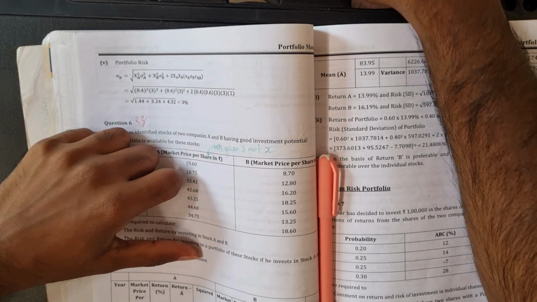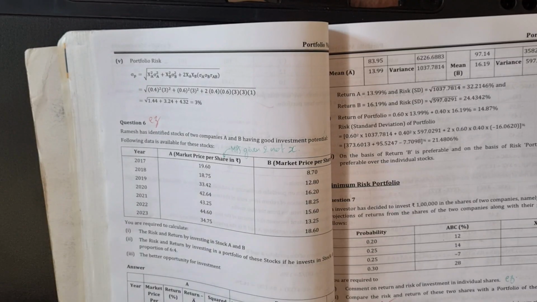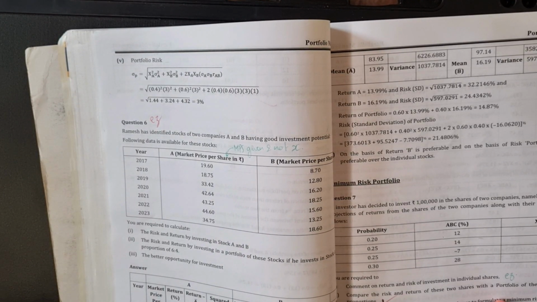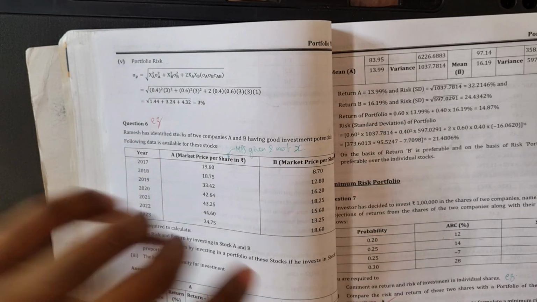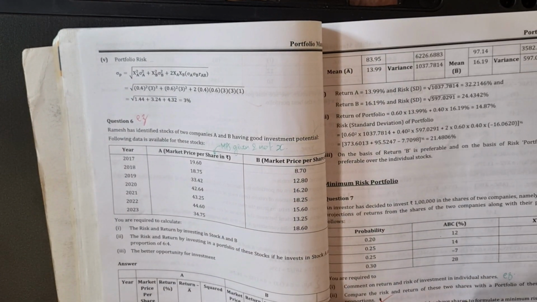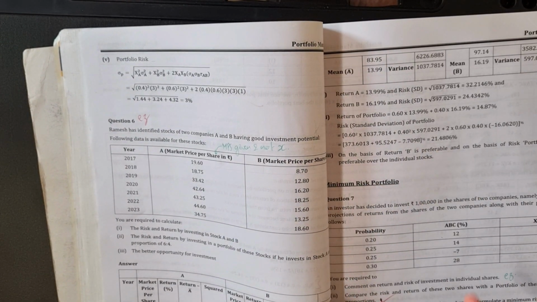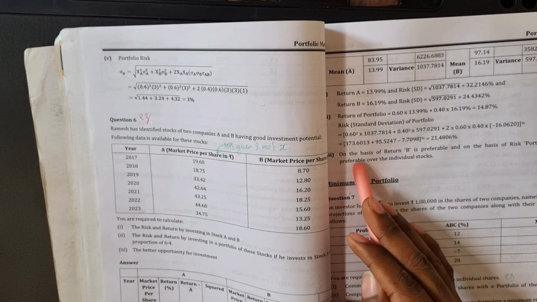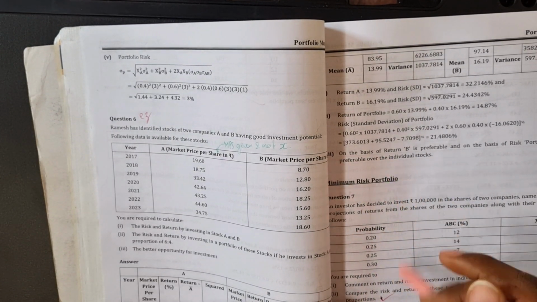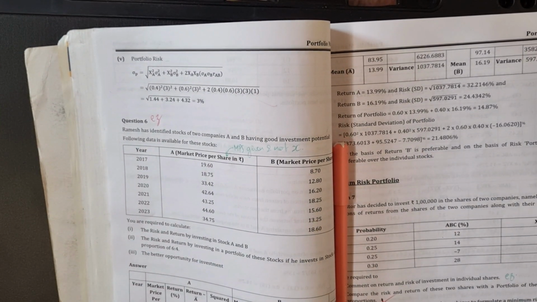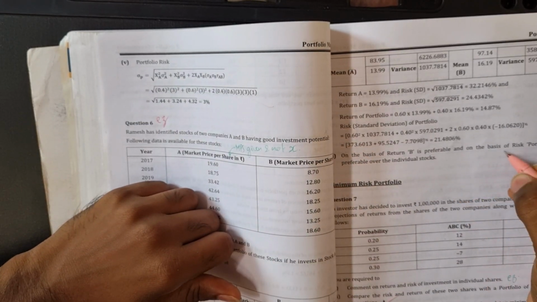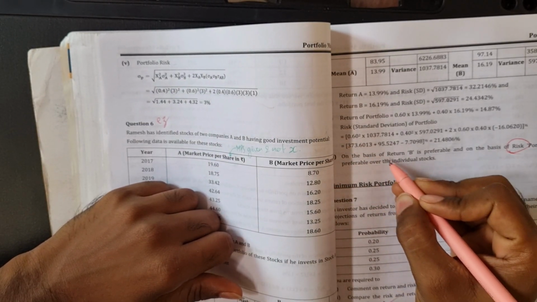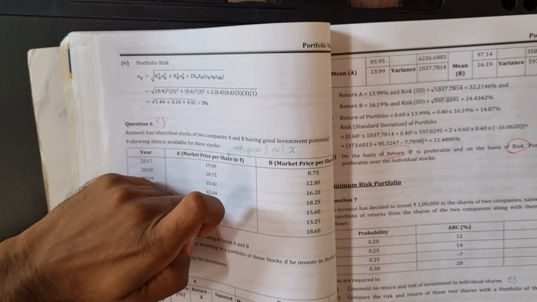So for the better opportunity for investment, they are asking where will be my better opportunity for investment: in security A, B or the portfolio. We need to give two reasons, on the basis of risk and on the basis of return. So we need to give two decisions.